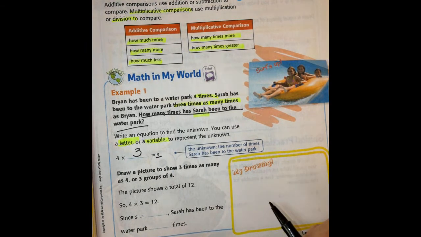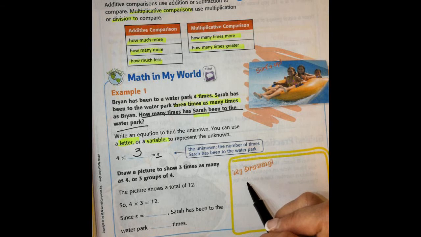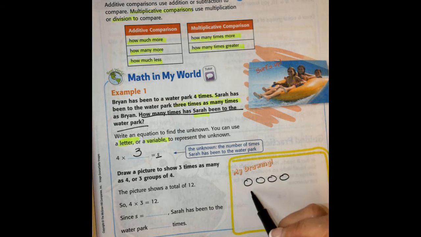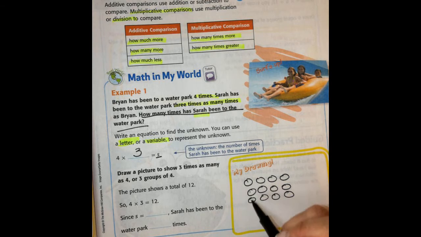So let's say I don't know that math fact. I'm going to go ahead and draw an array to make sure that I can figure that out. So I could do 4 groups. I'm sorry, I did 3 rows of 4 columns. And that shows me, if I counted all of these, which would take a long time, that I have a total of 12.